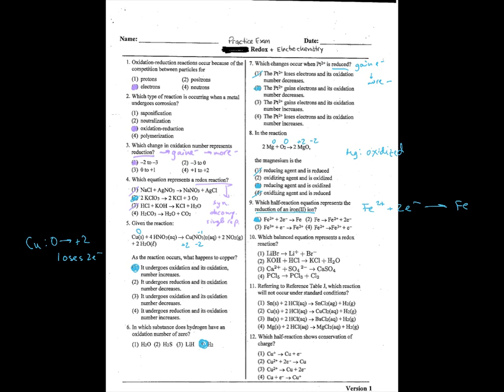Number 10. Which balanced equation represents a redox reaction? Okay, so here we're looking for either synthesis, decomposition, and single replacement. Now, choice 1 is not necessarily decomposition. It's just a compound breaking up into its ions. And it's the same thing with choice 3. It's two ions coming together to make the compound. So they still maintain the same charge.